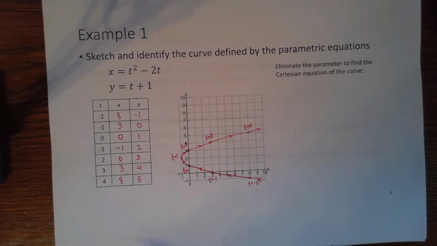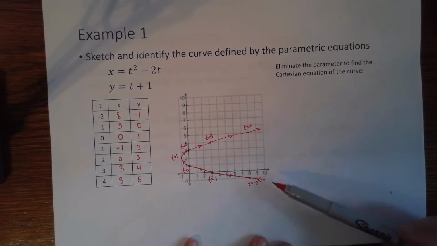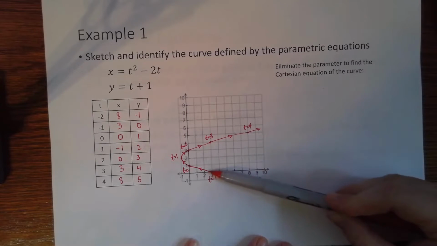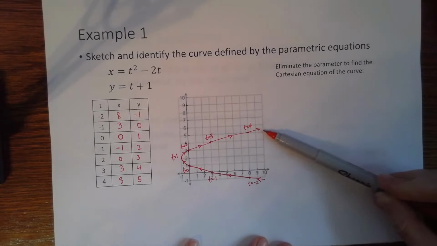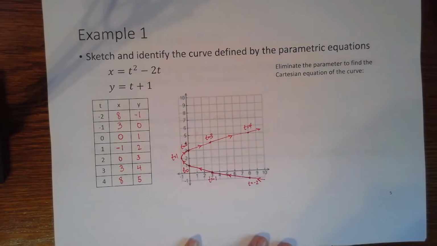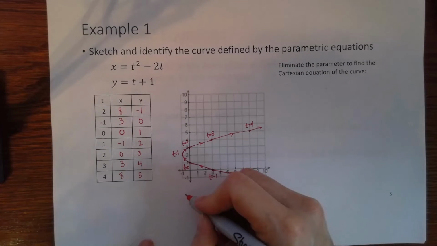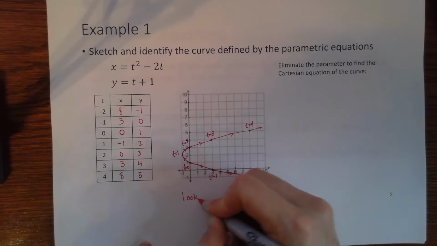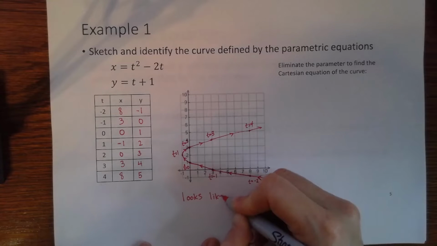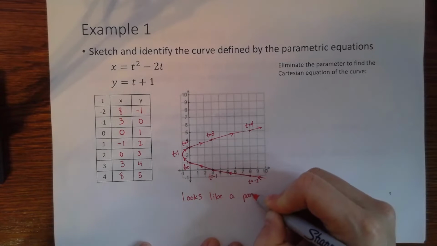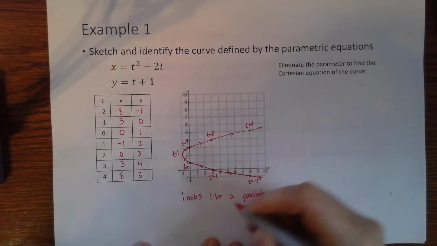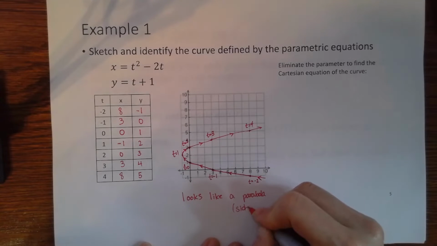Okay, so you can see if this represents the movement of something, it seems to be moving in this sort of sideways parabolic shape. So it looks like a parabola. Okay, you know, it's sideways, but still looks like a parabola.